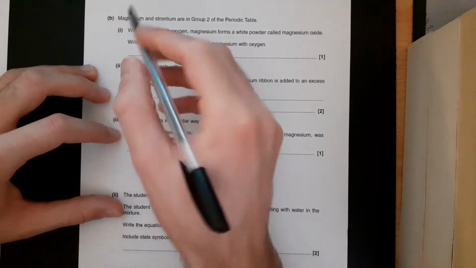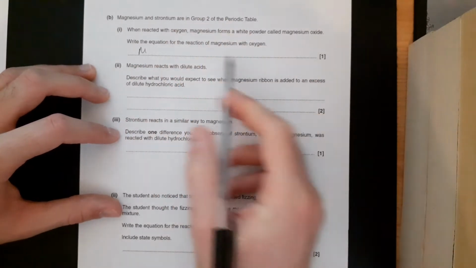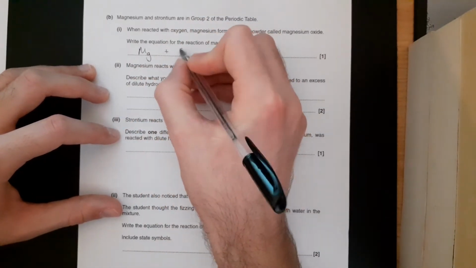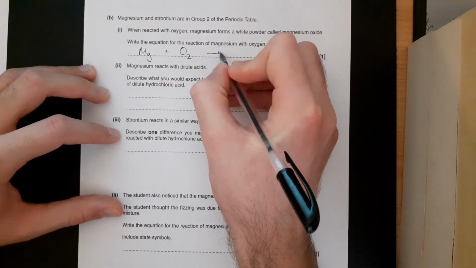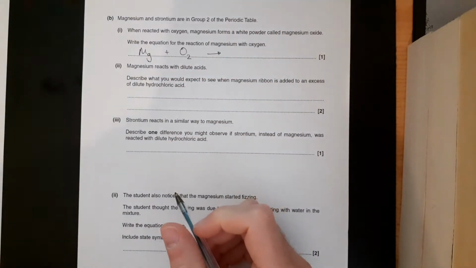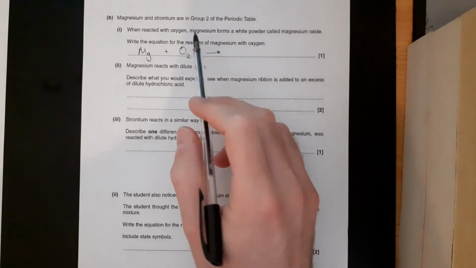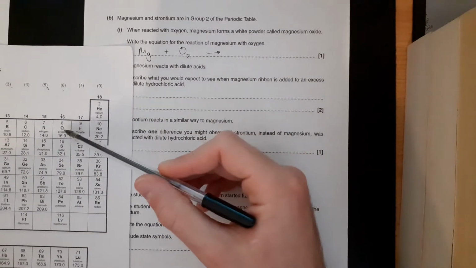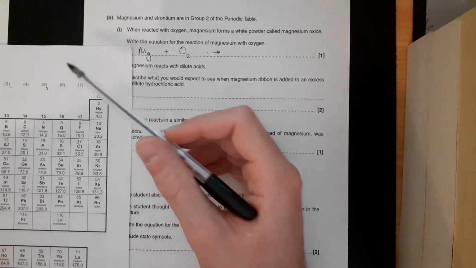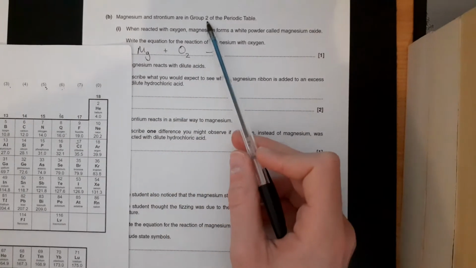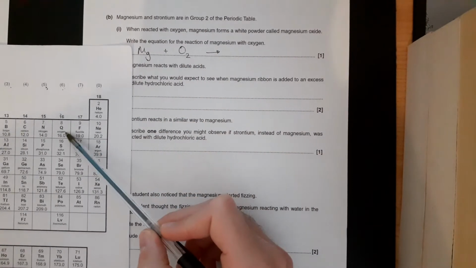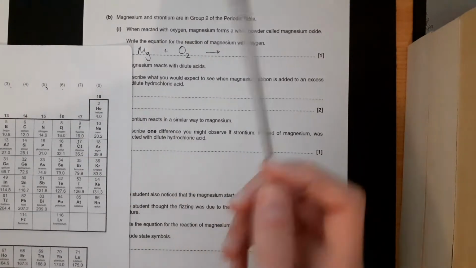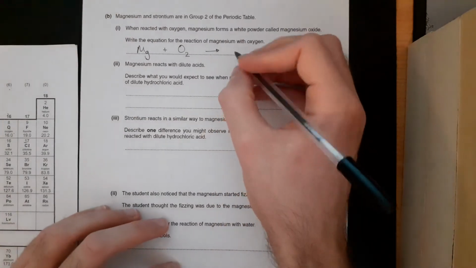Okay, so we're going to have our magnesium. It doesn't mention state symbols anywhere here, so we don't need to worry about that. Oxygen, remember, is O2. And then if we're going to make magnesium oxide, we know that magnesium is from group 2, obviously, but if we look at our periodic table, just remind ourselves, oxygen is from group 6. So magnesium is going to make a 2+ ion, oxygen is going to make a 2- ion, so therefore the 2+ and the 2- will balance out, and magnesium oxide is just MgO.